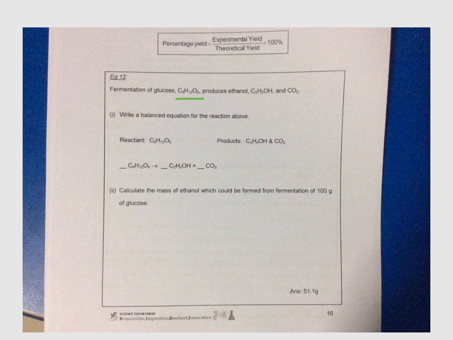Part 1 asks you to balance the equation for the reaction above. Even without this guiding part in your lecture notes, you should be able to write the balanced equation, because the question already gives you the reactant and the products.